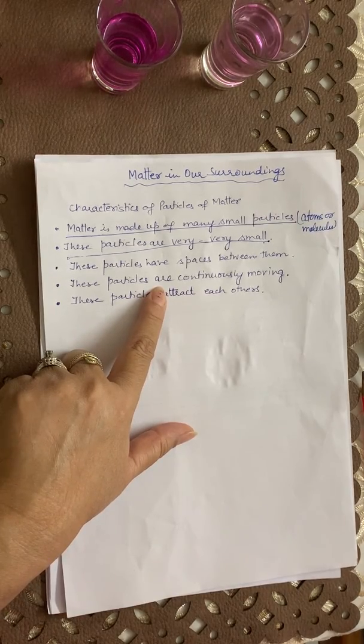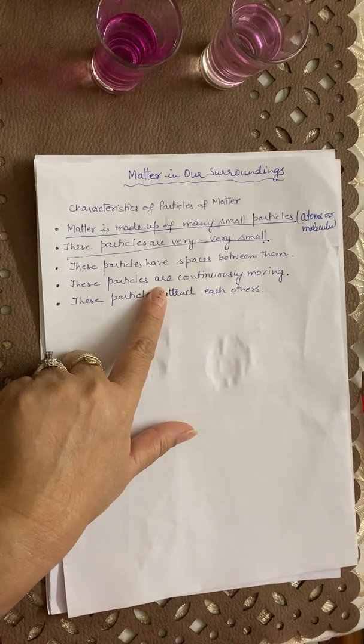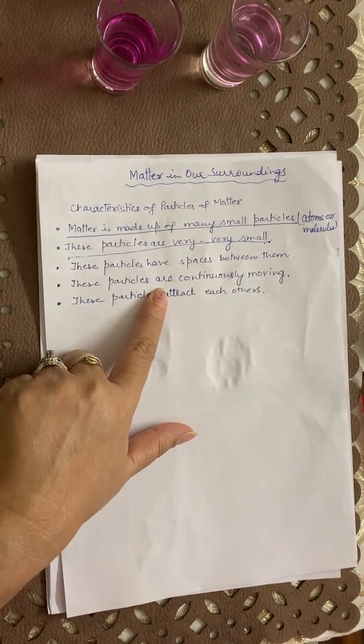In order to prove how the particles of matter are continuously moving, you have to perform one activity yourself. What you have to do? Incense stick or dhoop. It is available in all the houses. Now light that incense stick or the dhoop and observe it. What you observe, I am going to ask you in the next class.